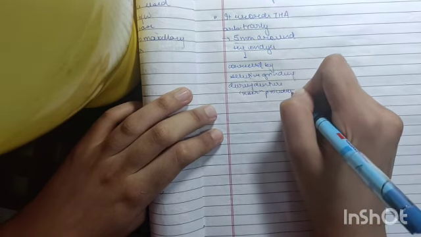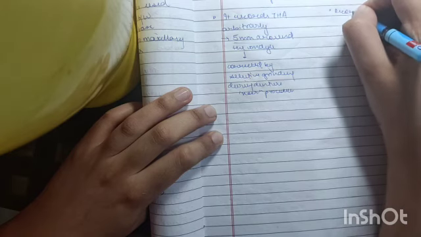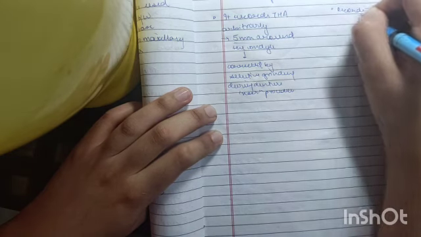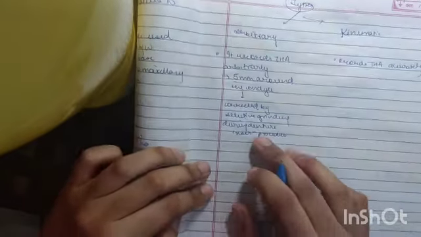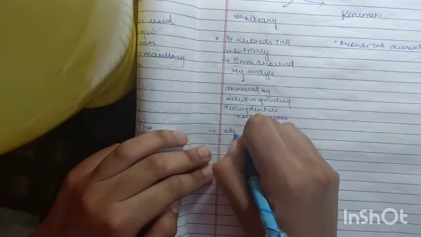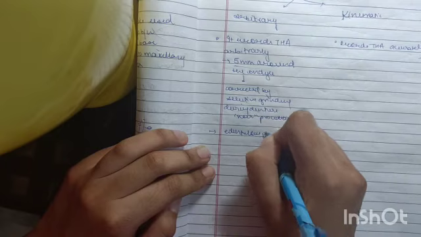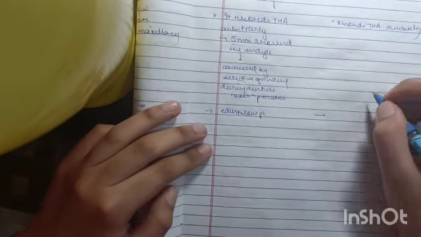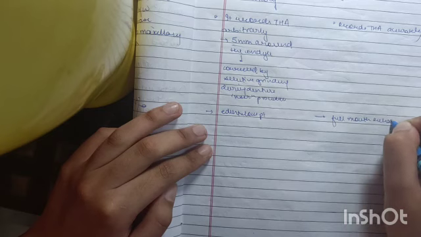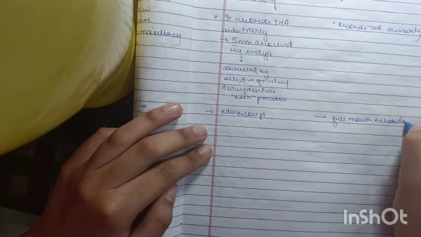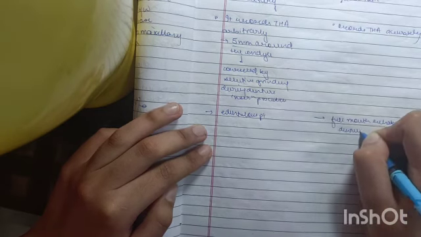Whereas kinematic records the transverse hinge axis accurately. Now, arbitrary face bow is mostly used in edentulous patients, and kinematic is used in patients who require full mouth rehabilitation or in dentulous patients.